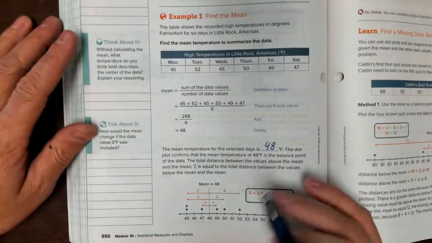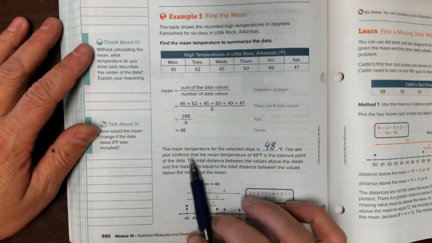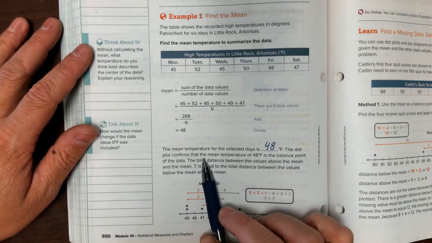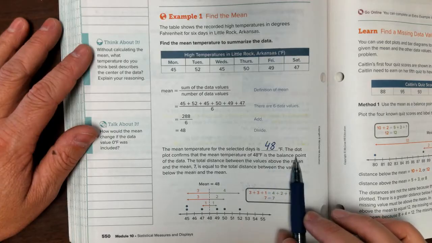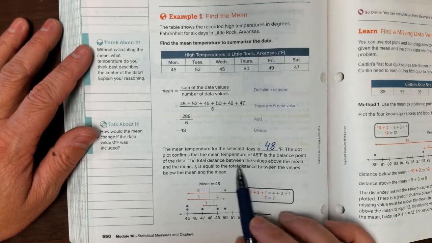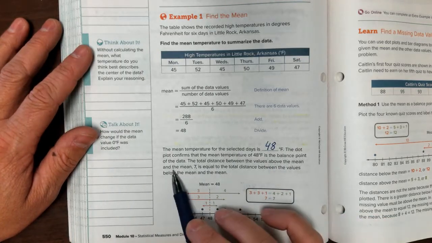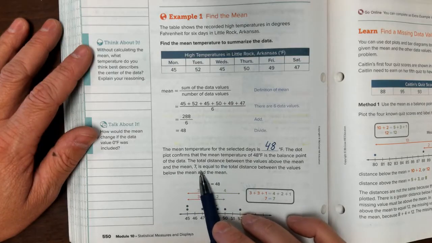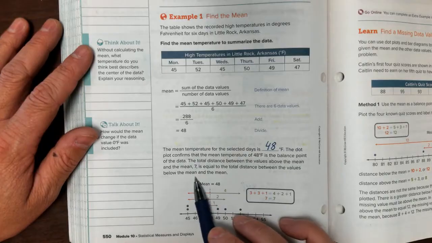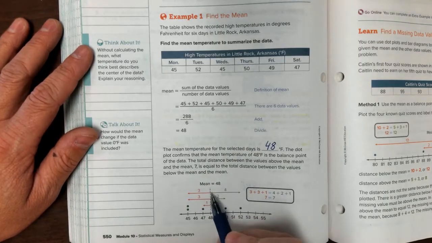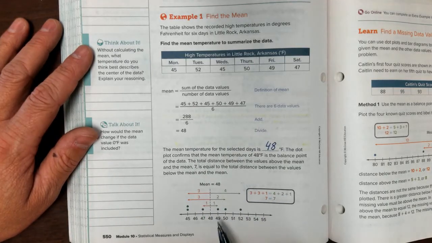The dot plot confirms that the mean temperature of 48 is the balance point of the data. The total distance between the values above the mean and the mean is 7, which is equal to the total distance between the values below the mean and the mean. So 48 is our middle point.